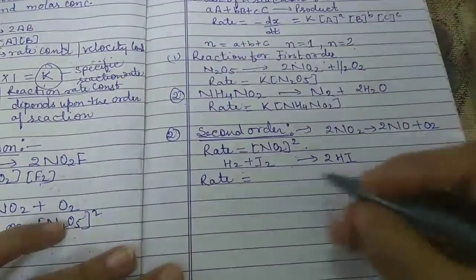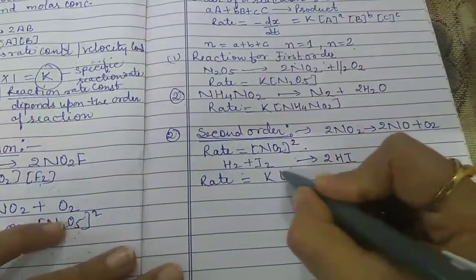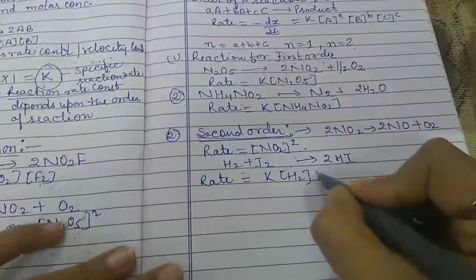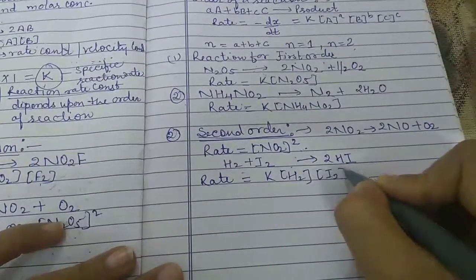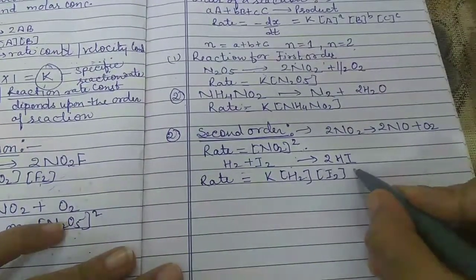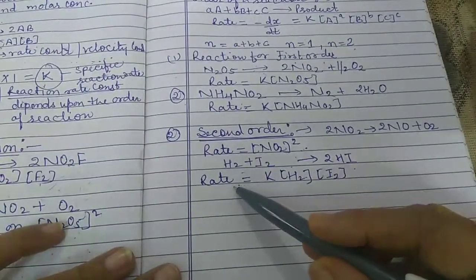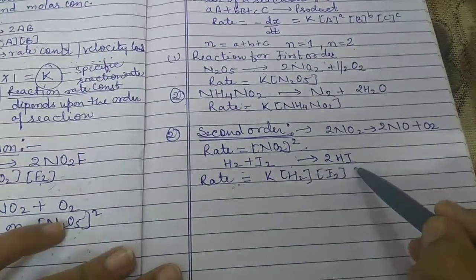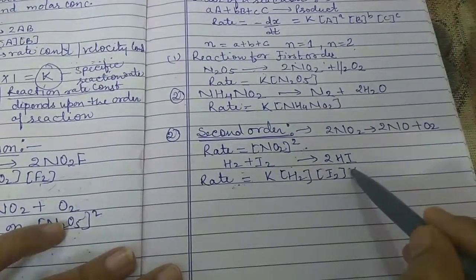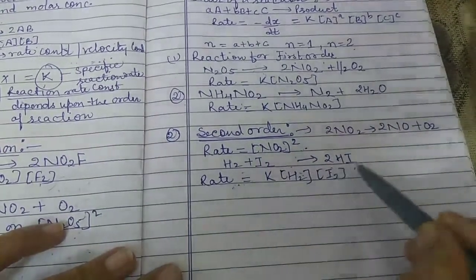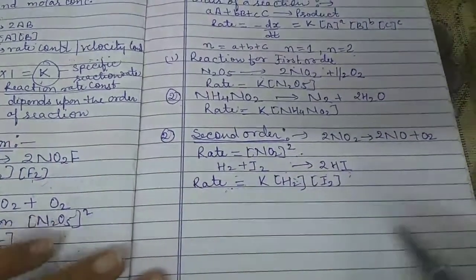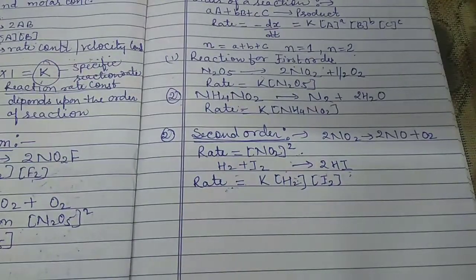So rate is equal to k[H2][I2]. So 1 plus 1 is equal to 2. Here the value of k, that is the rate, and the order is equal to 2. That is 1 plus 1 is equal to 2. So this is the second order reaction.